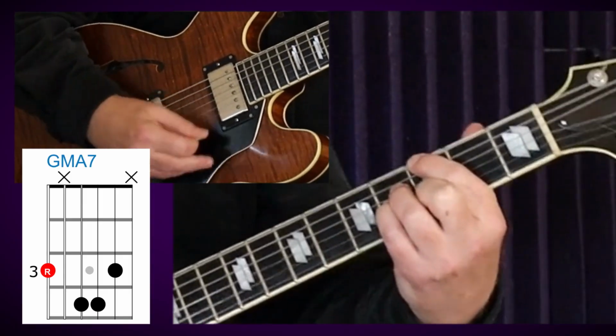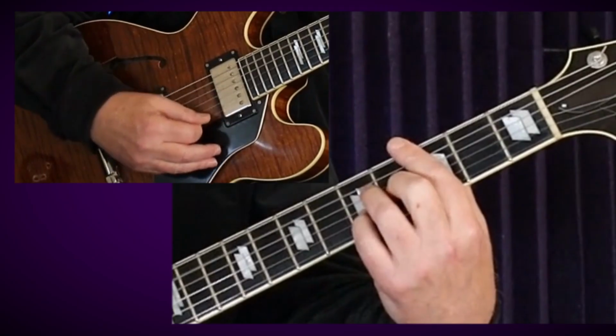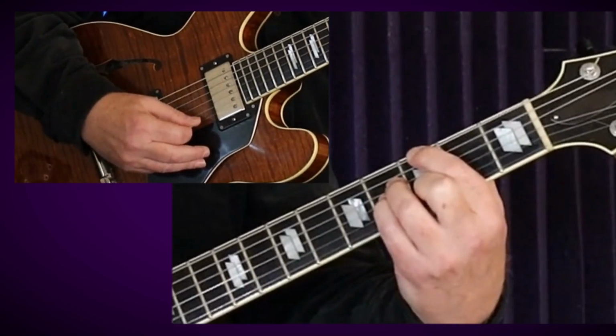So that sound that I was just playing there, I was in the key of G. I was playing a G major 7 to a C9 chord. And I'm going from, if you think in terms of roots, 1, which is G, to C, which is 4. Typically the 4 chord would be a major 7, and it would sound like this. So you'd have G major 7, C major 7.